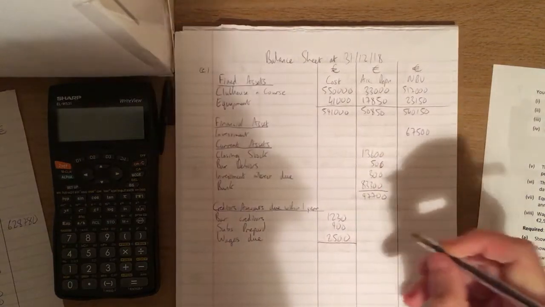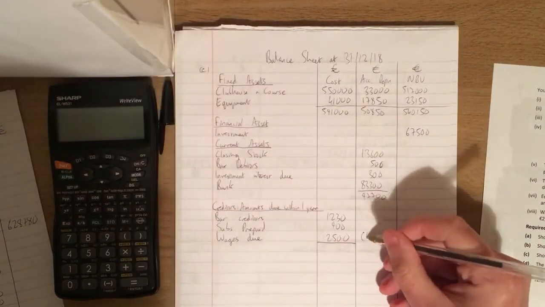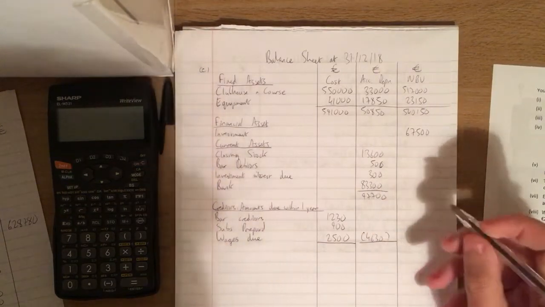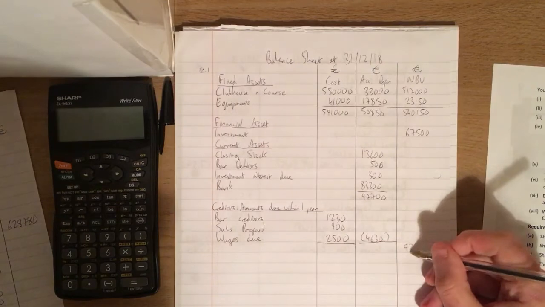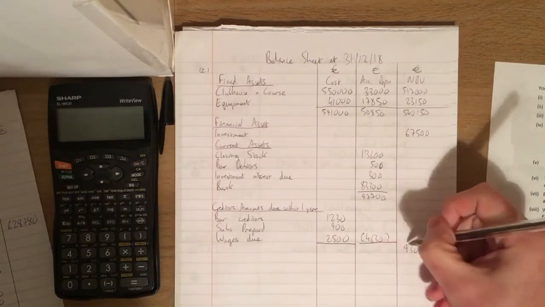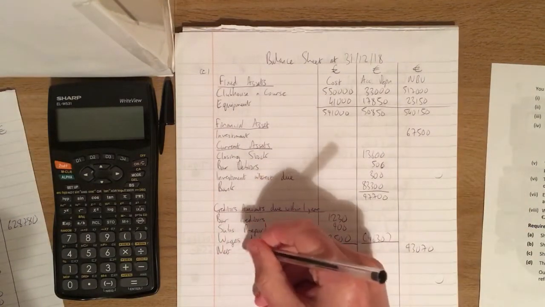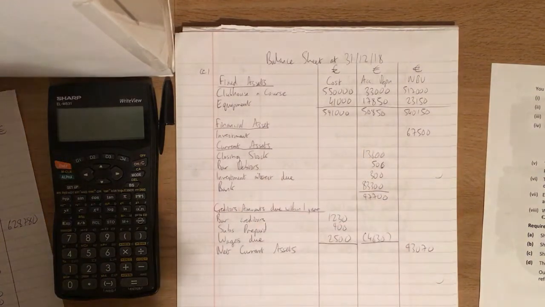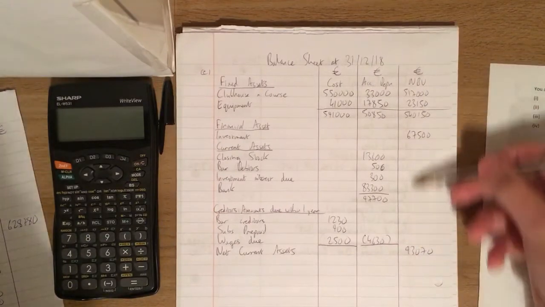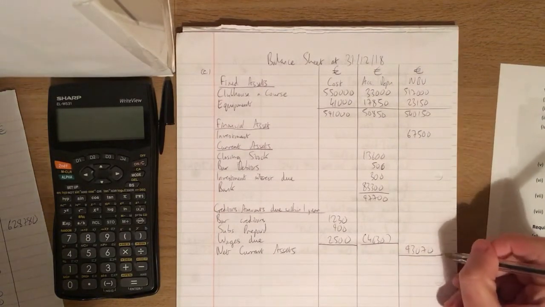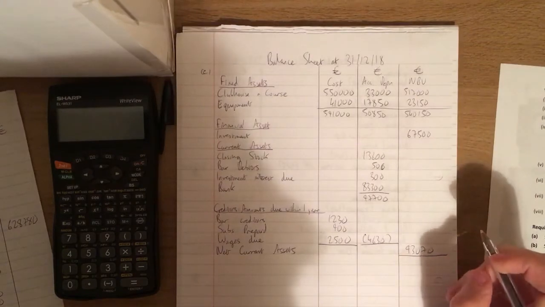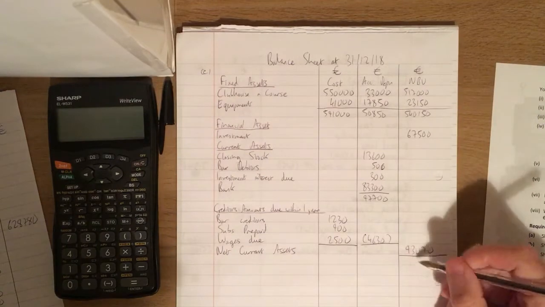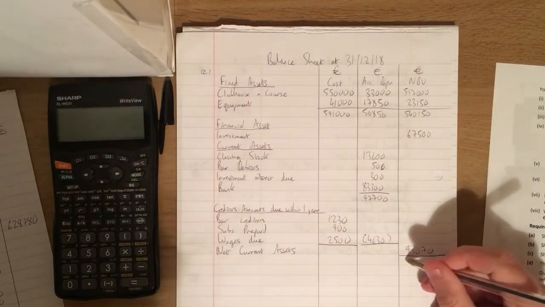So add those up and you get 4,630. Take that away from your current assets and you get 93,070. So subtract those from each other and that's your net current assets. Add those and you get 720. So your fixed asset, your financial asset, and your net current assets: 720.